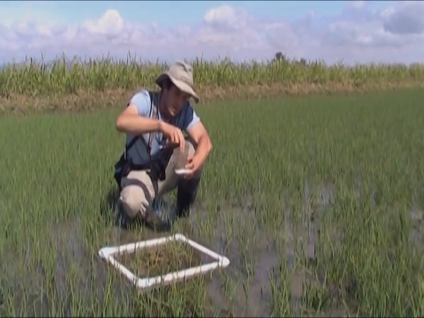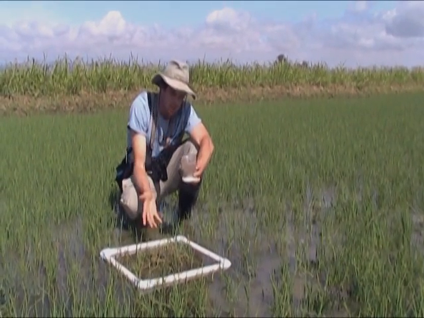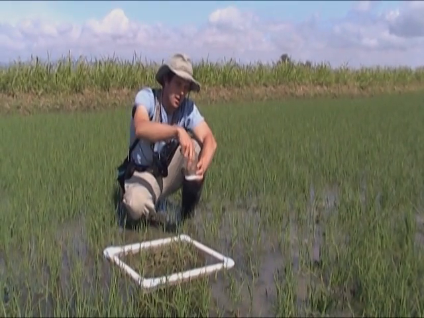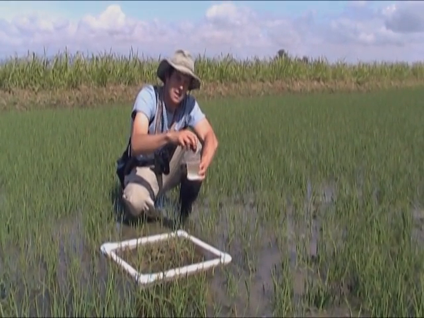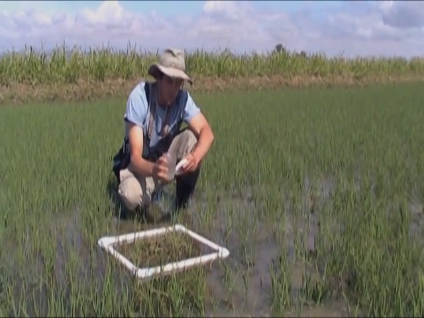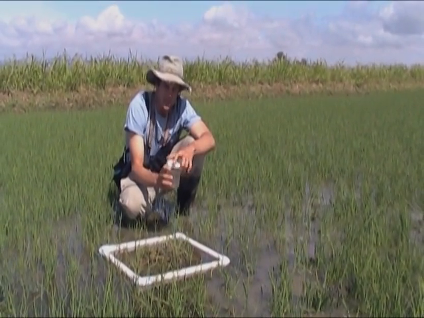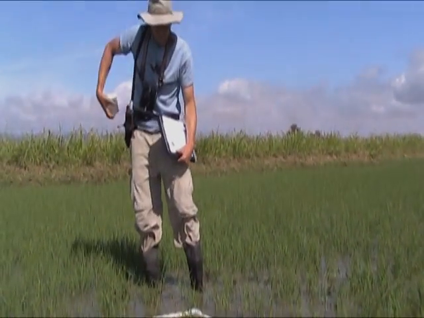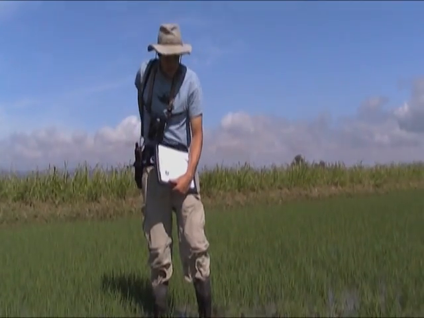And this method gives us an idea of when we expect the nest to hatch, so we know when to come back to check if this nest has been successful. So the closer we are to knowing when it's going to hatch, the better chances we have of seeing the chicks when and if they come. And that's about the extent of what we do.